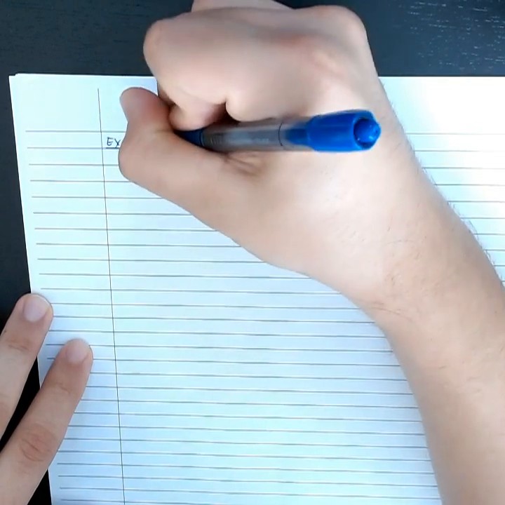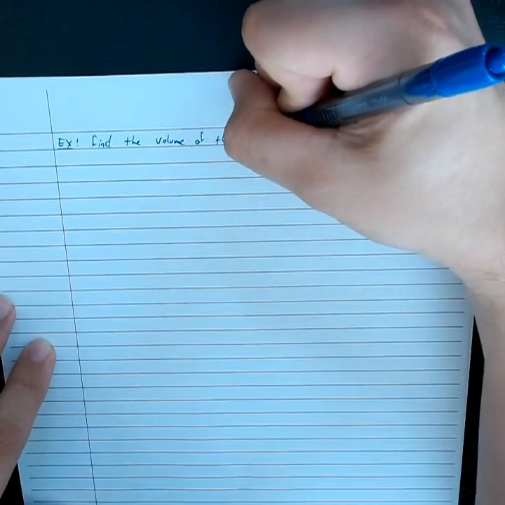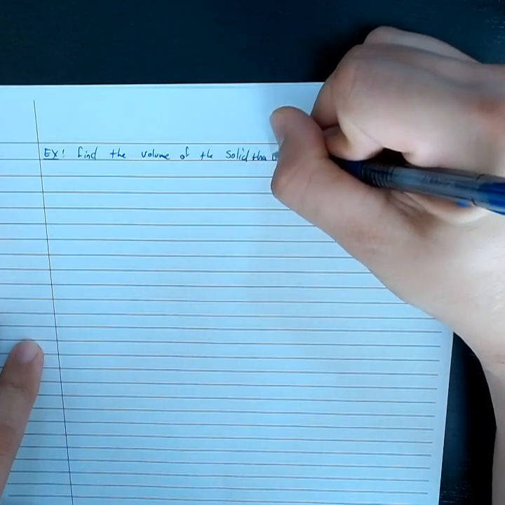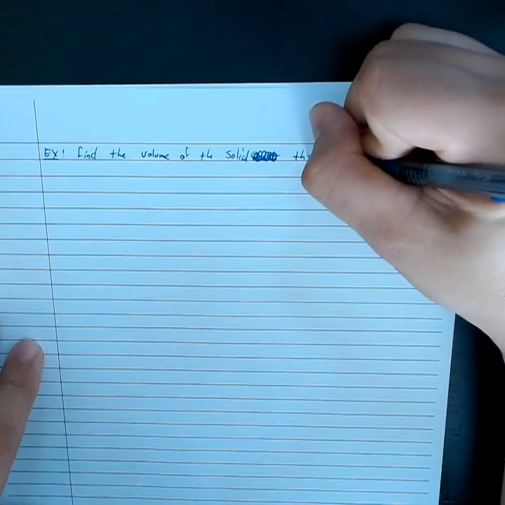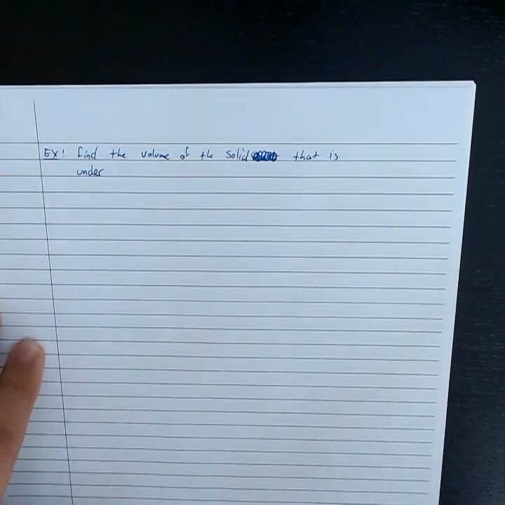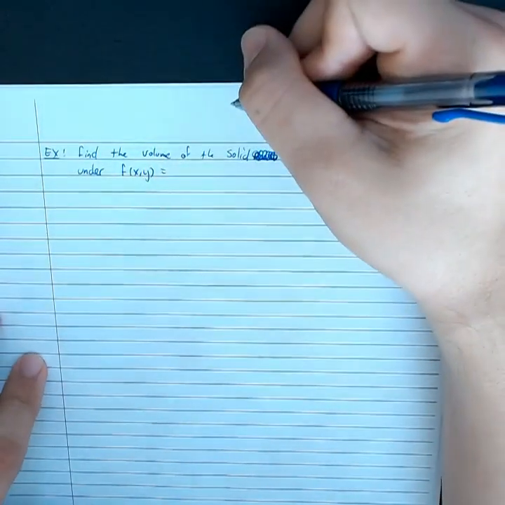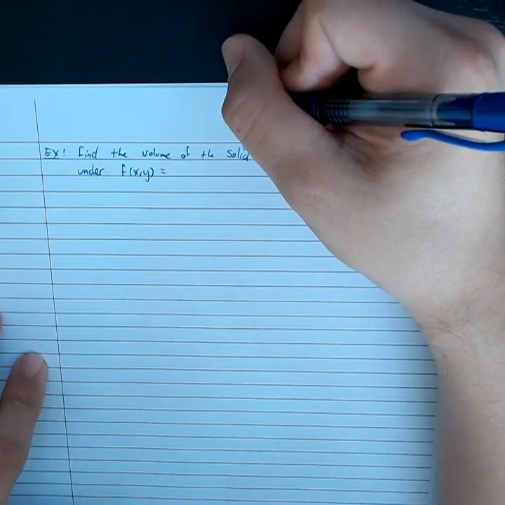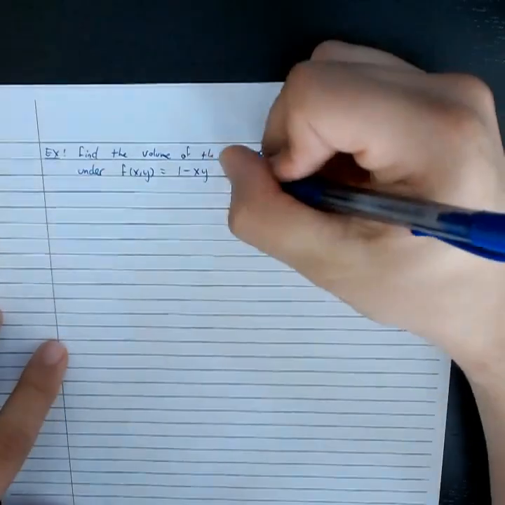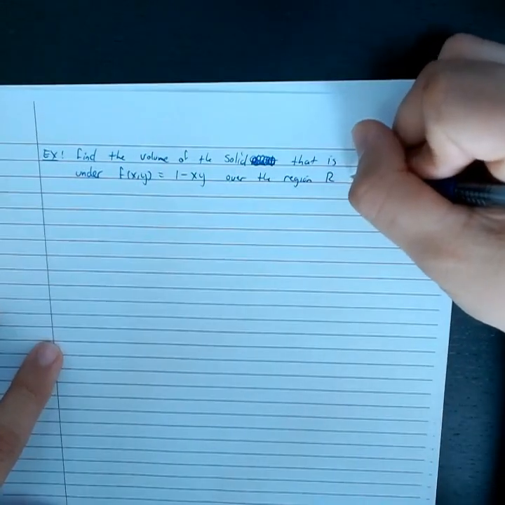Example. Let's go ahead and find the volume of the solid that is under the surface given by f of x comma y equals 1 minus xy, which is over the region R, which is described as follows.